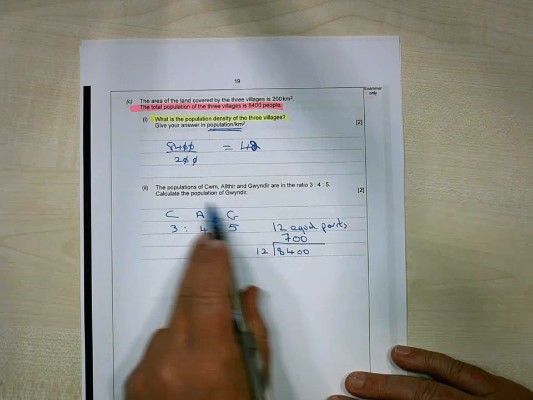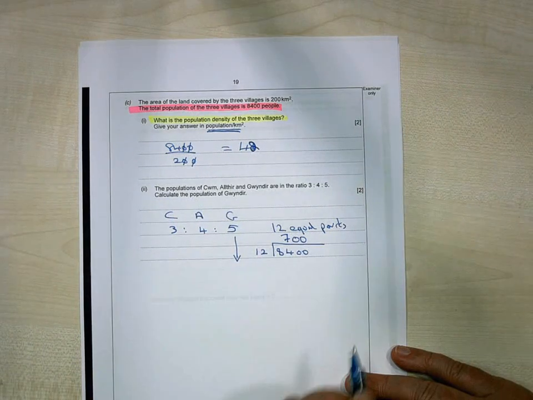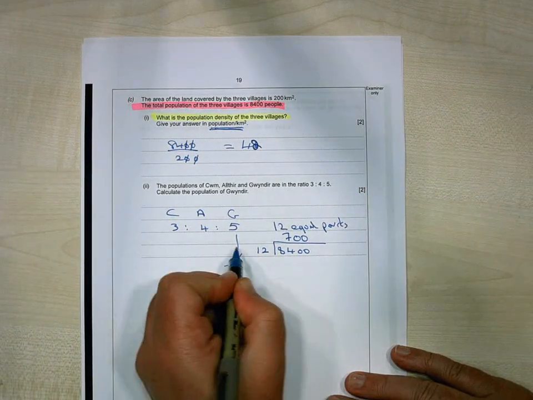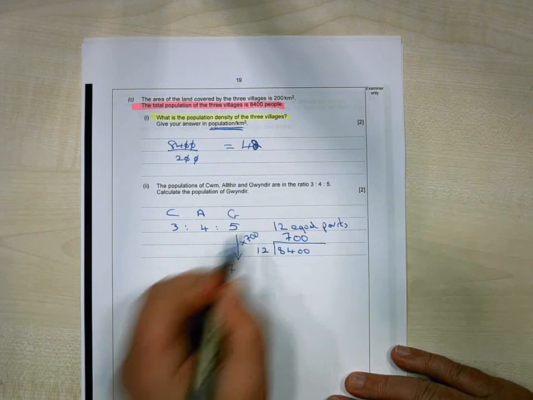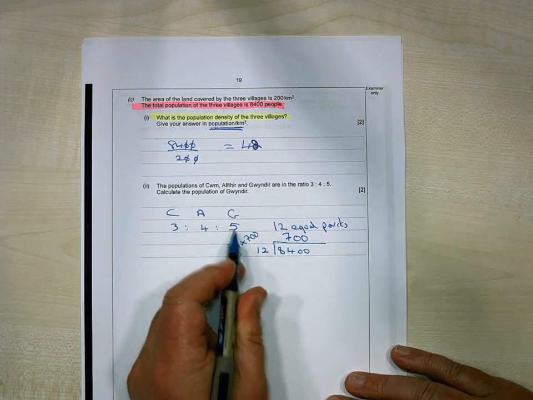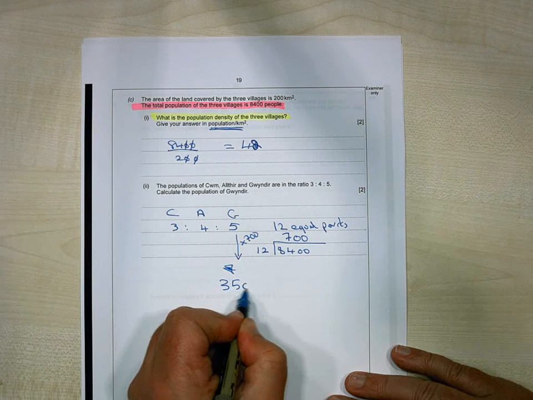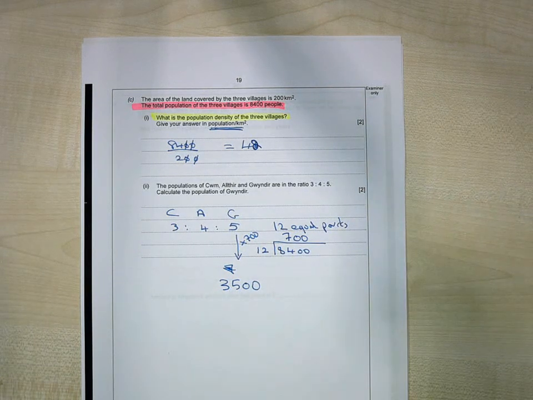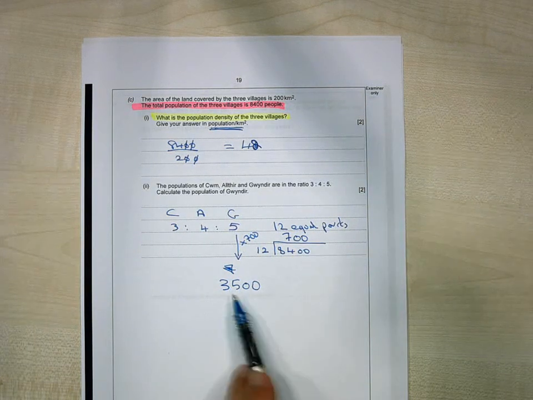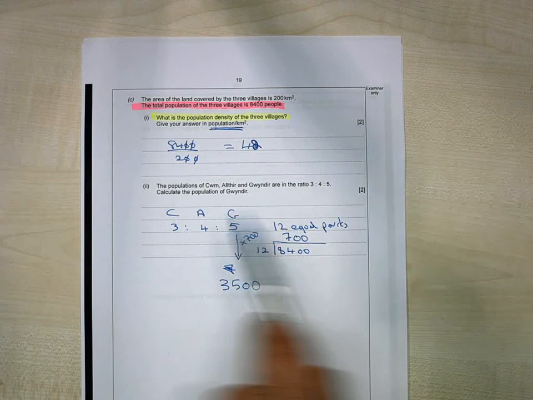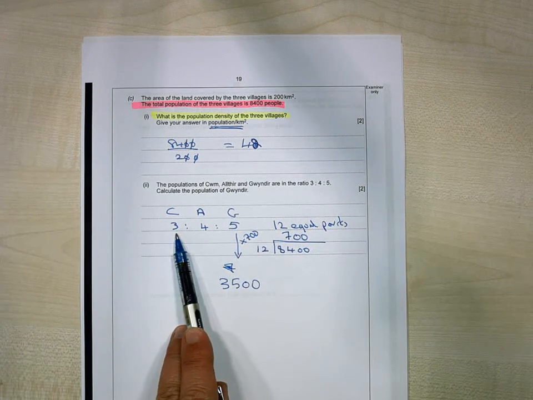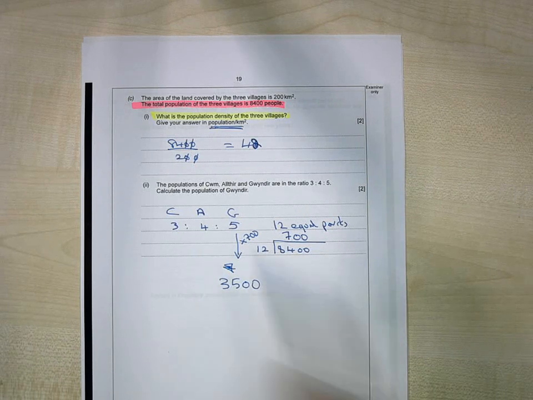And I want the population of Gwynd here, which is that one. So I'm going to times that by 700. 5 sevens are 35. So the population of Gwynd here is going to be 3,500. If they wanted all of them, we would do 3 times 700 to get Cum, and 4 times 700 to get Astir.